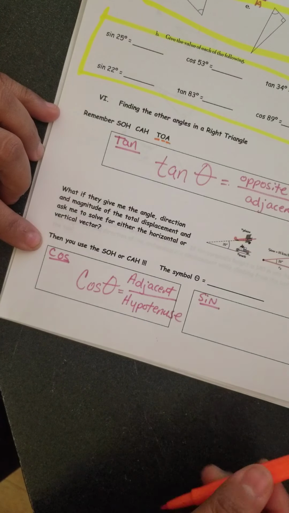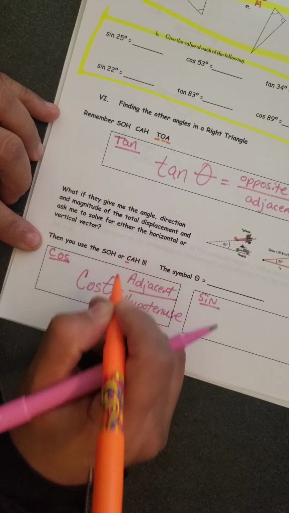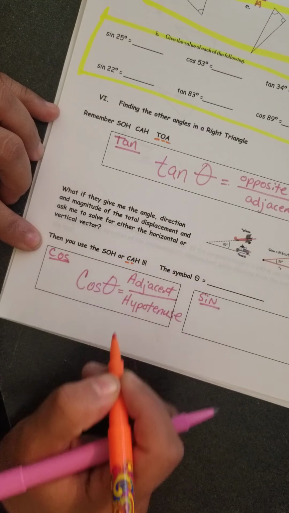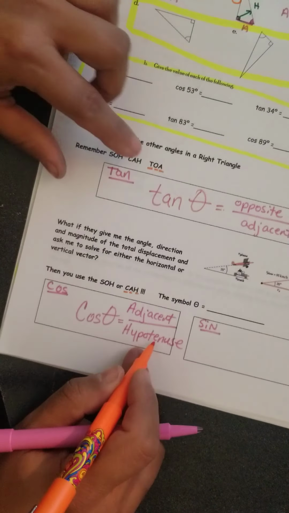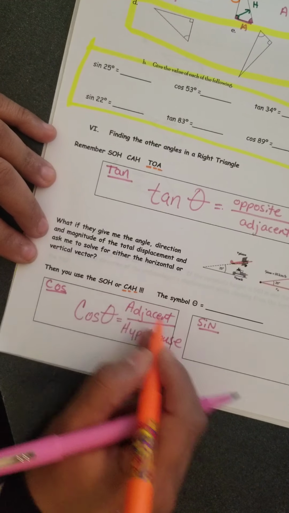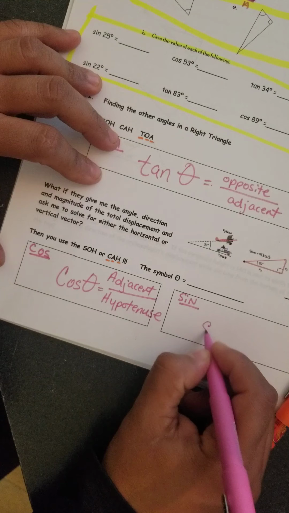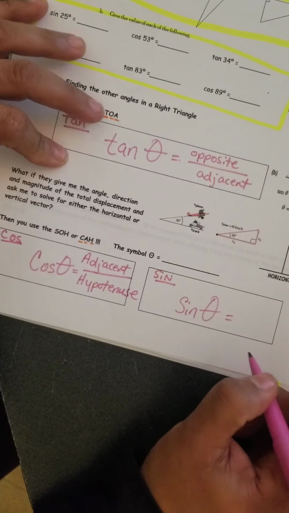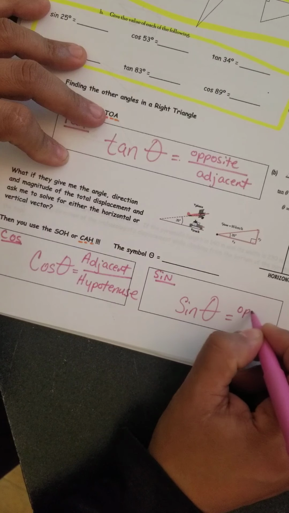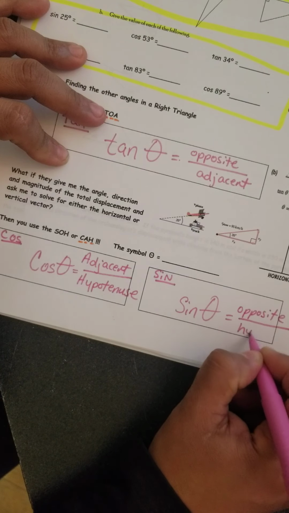That is going to be my cosine equals my adjacent divided by my hypotenuse. Do you see it? My T, my K. Let's go ahead and do my SO. The sine of theta equals my opposite over my hypotenuse.